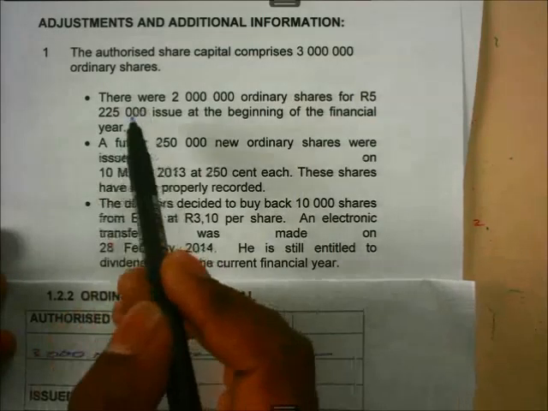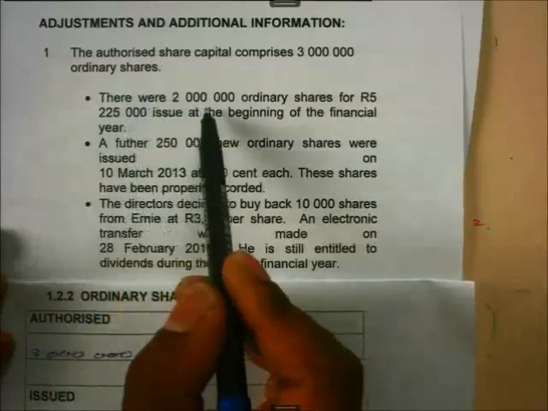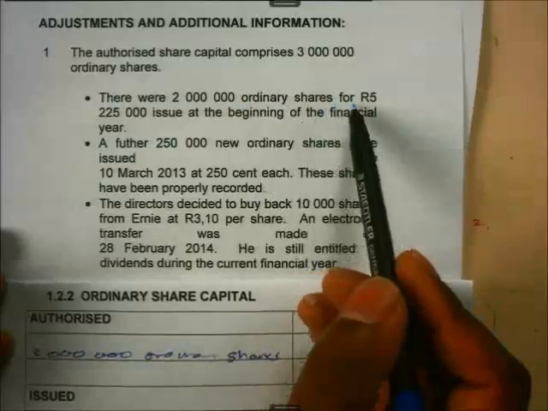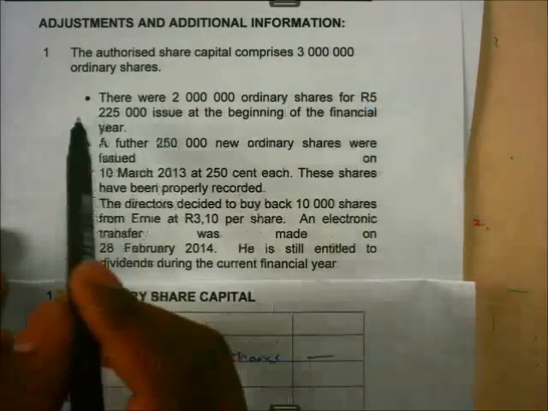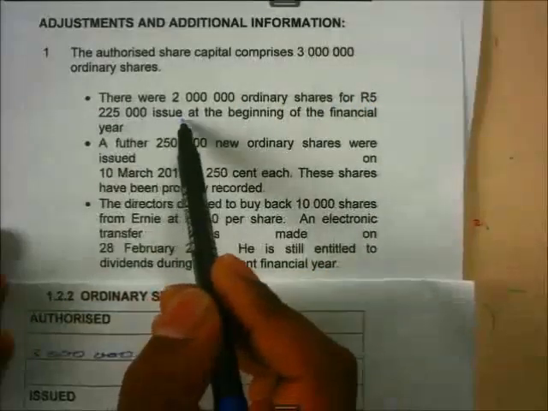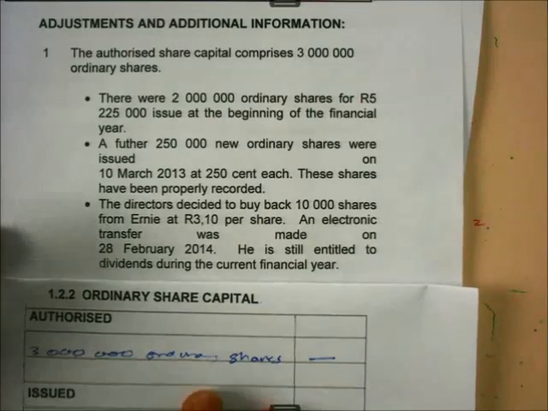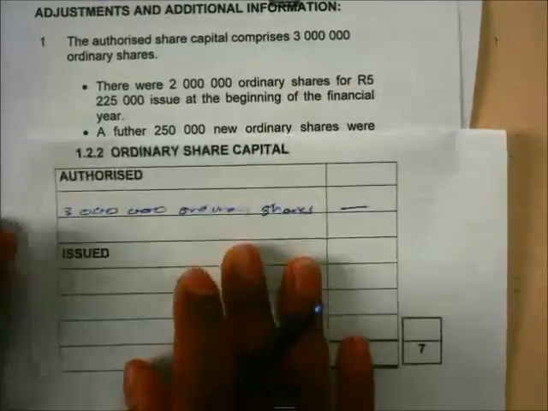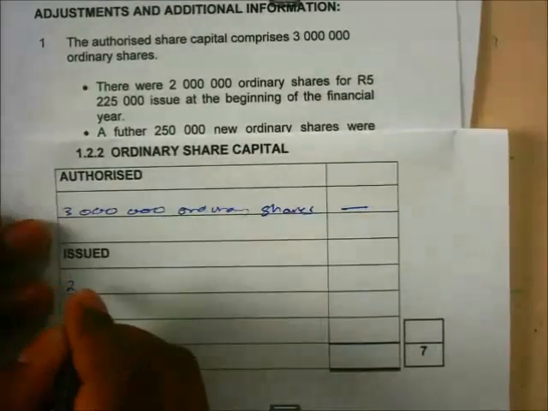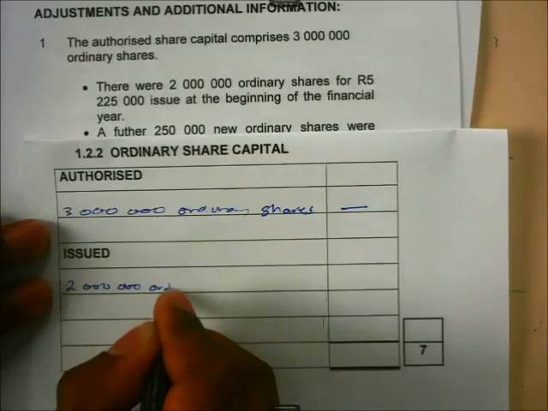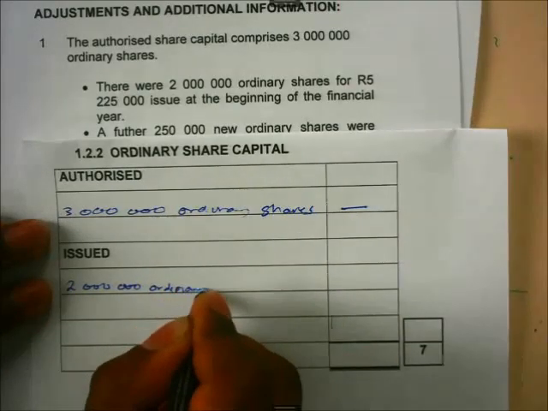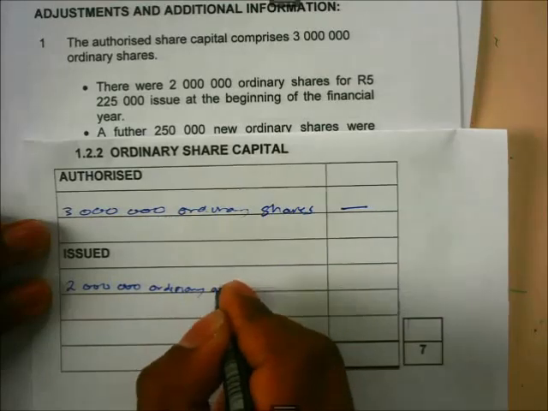Then they say, first bullet, there were 2 million ordinary shares for 5,225,000 in issue at the beginning of the financial year. Now, you say, how many shares were in issue? 2 million ordinary shares, at what price?